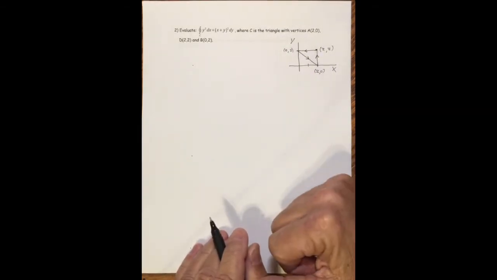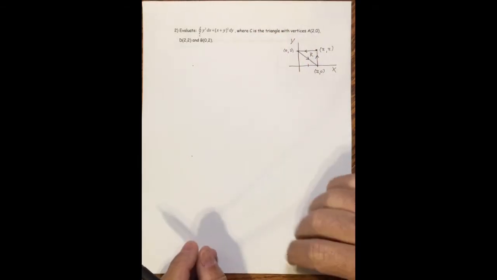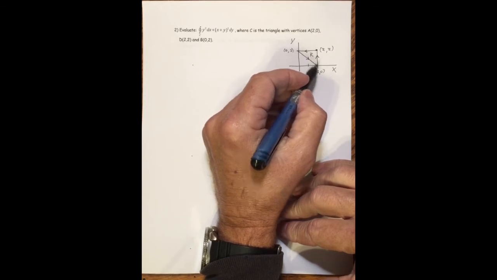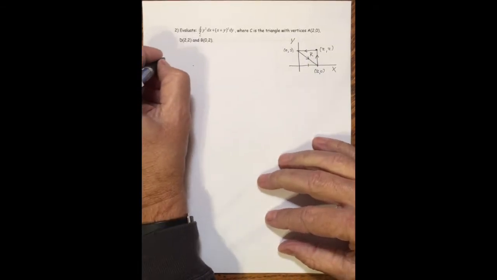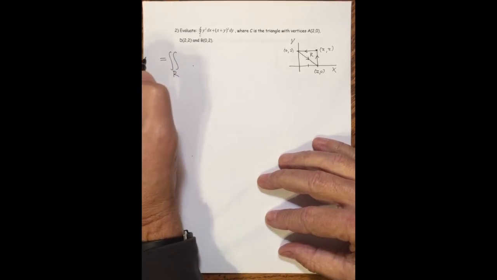And notice that the orientation is correct. The region R would be on your left. Your left hand would be over the region R if you're walking along that boundary. So Green's theorem has this to say, doesn't it? It's a double integral over the region R.